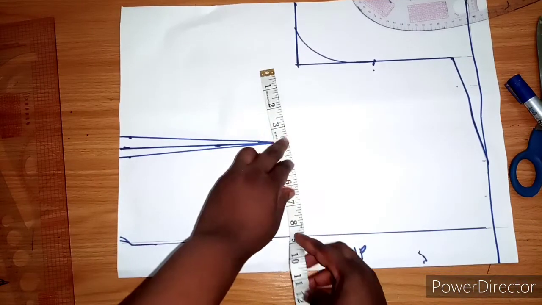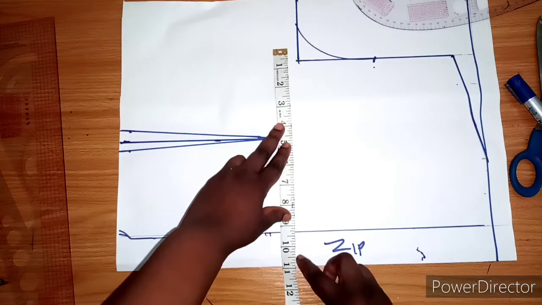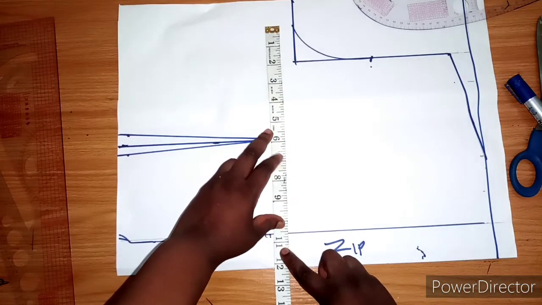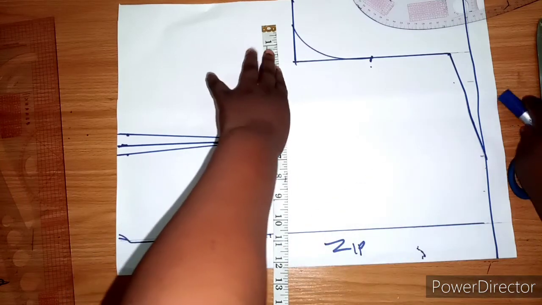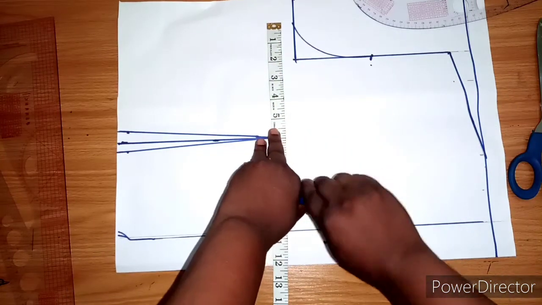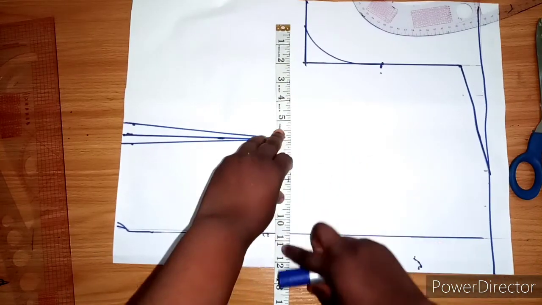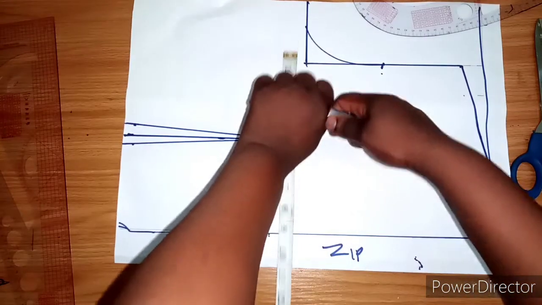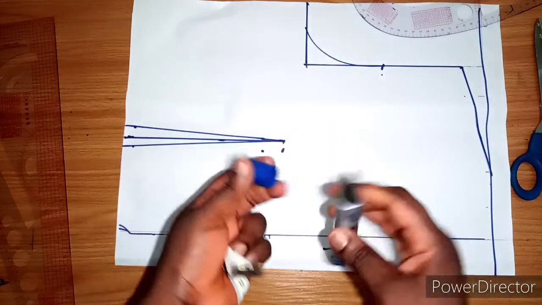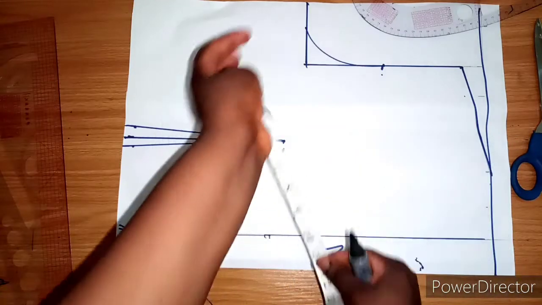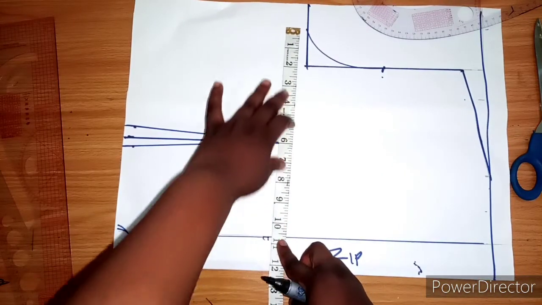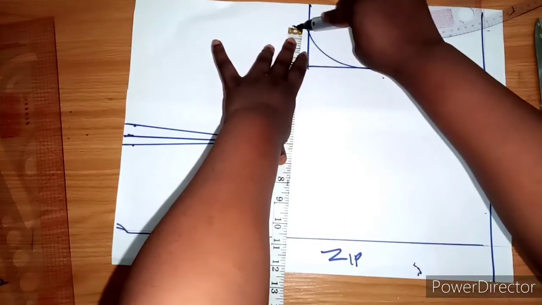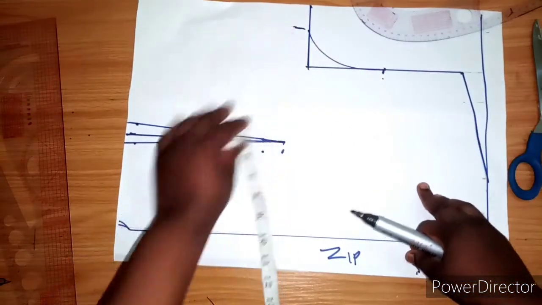Our bust measurement is 41 divided by 4, 10.25, plus our allowance there.